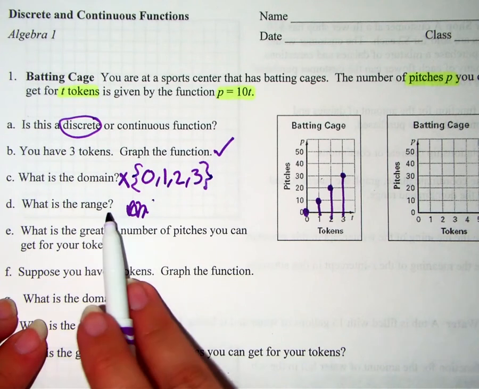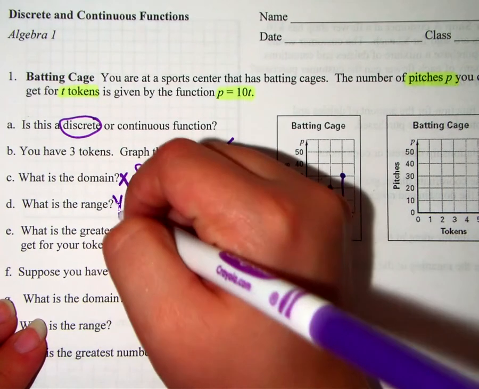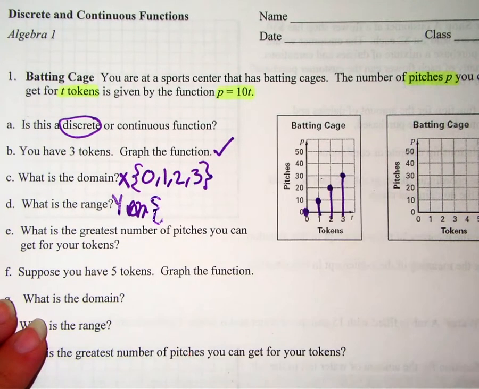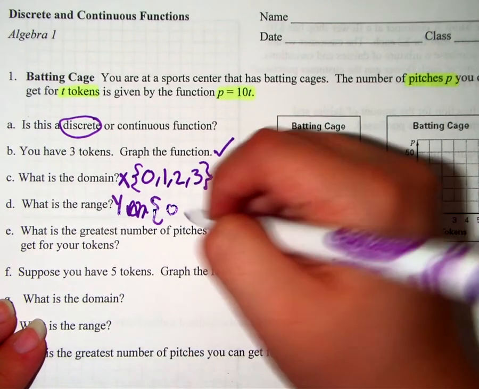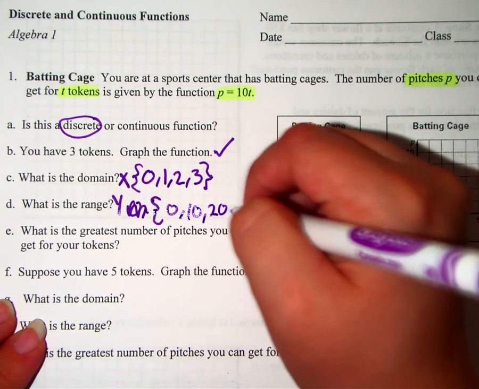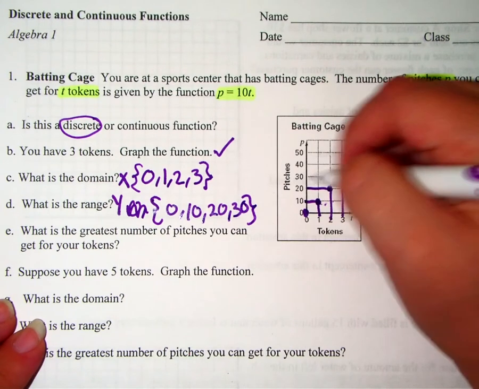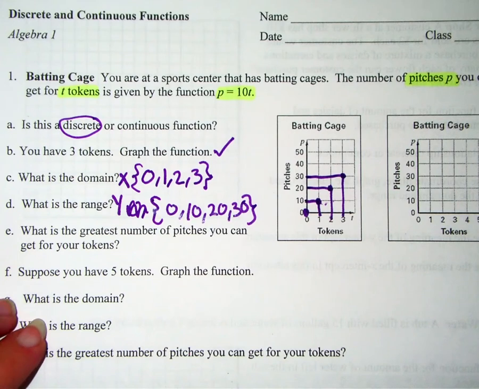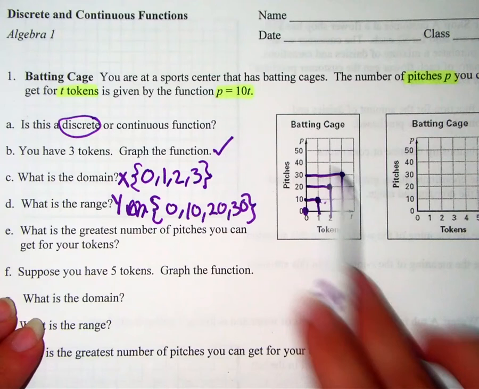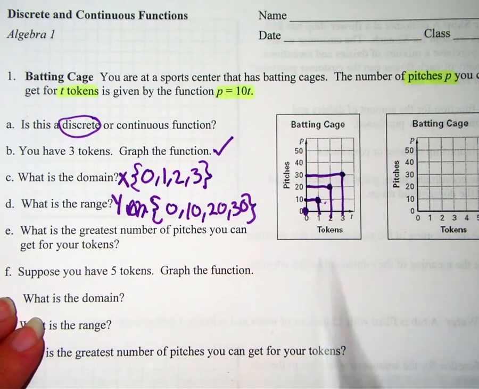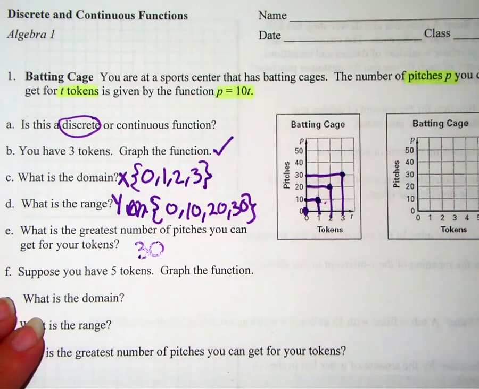Now when we talk about range, what are we referring to? The y. And I'm going to list those as well. Now I have 0, I have 10, and when I'm done, I need to close it. So like that. What is the greatest number of pitches you can get for your tokens for this problem here? 30. Because you only have 3 tokens.